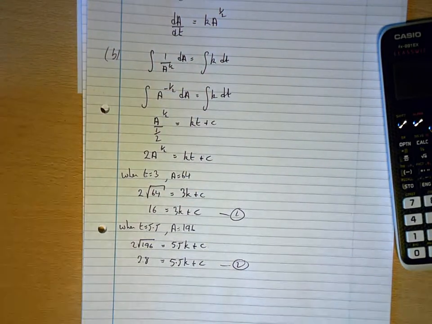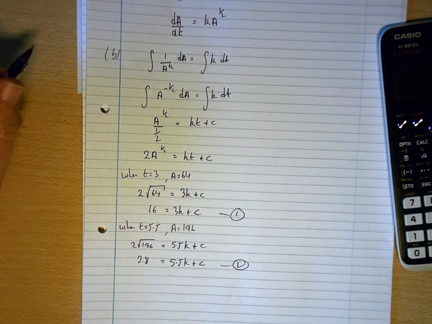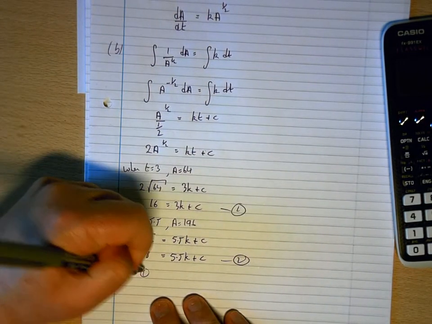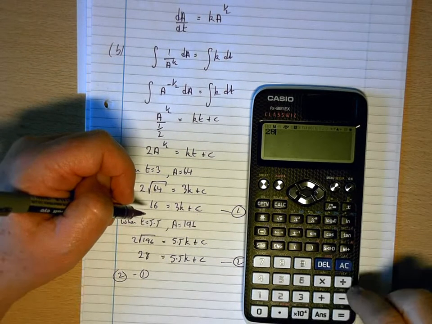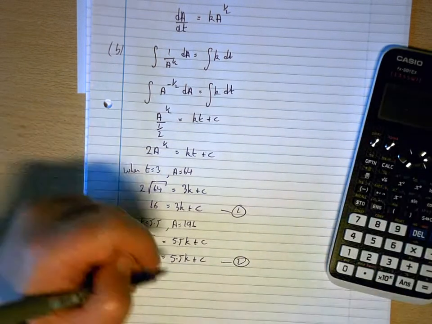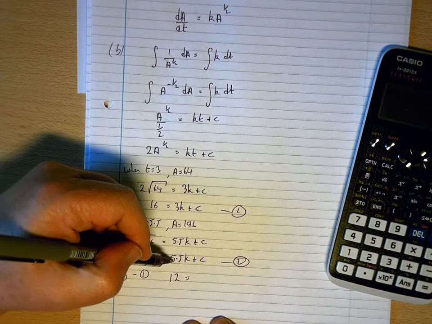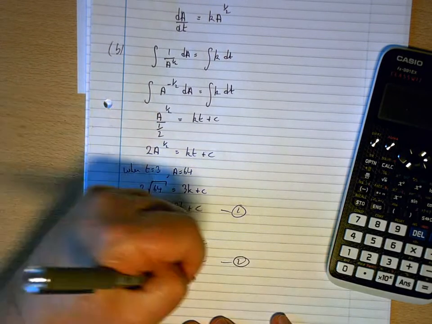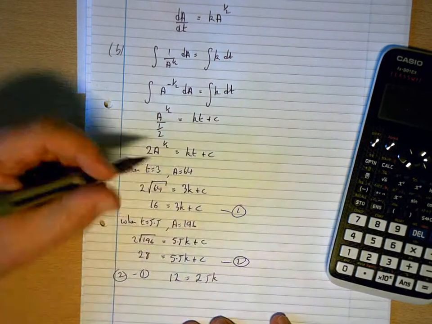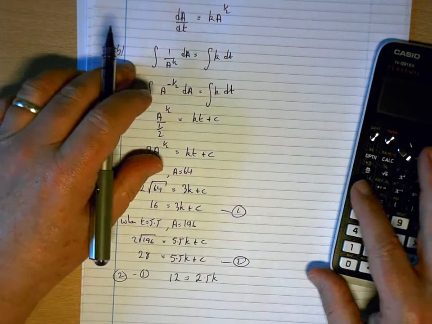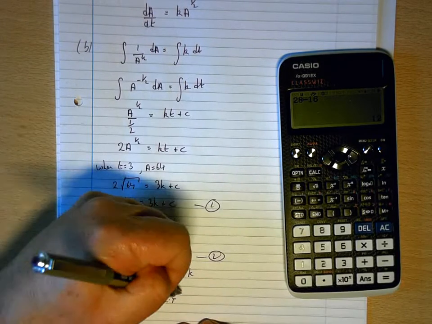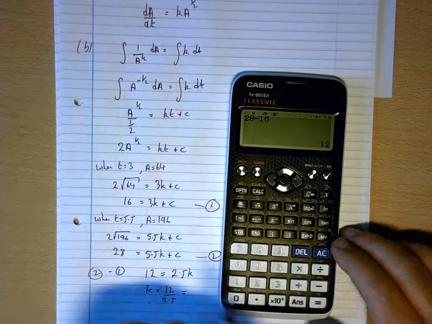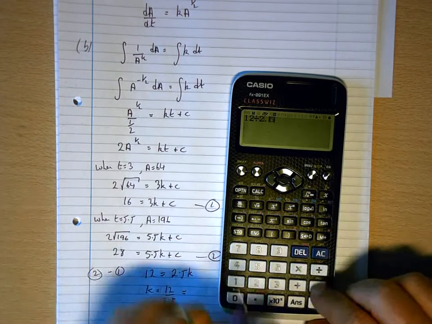So now I'm cooking. So if I do equation 2 take away equation 1, I get 28 take away 16, which is 12, equals 5.5k take away 3k, which is 2.5k, and c take away c, gone. So k is 12 over 2.5, which is 4.8.